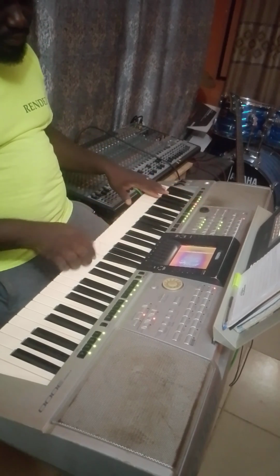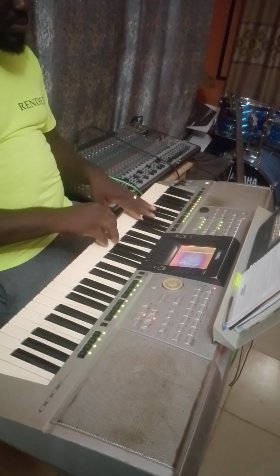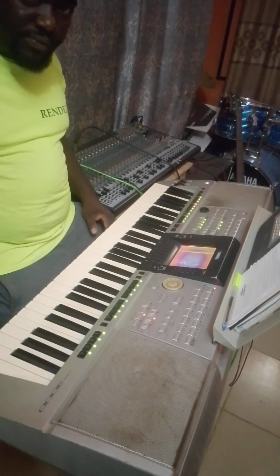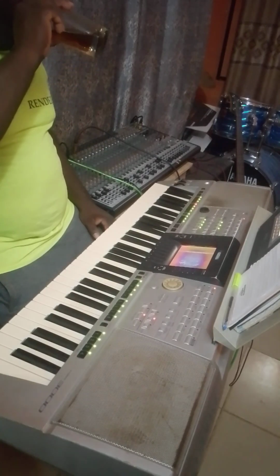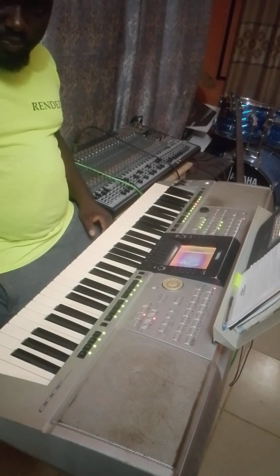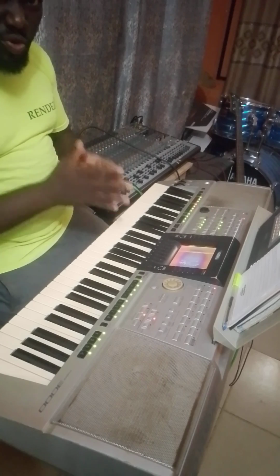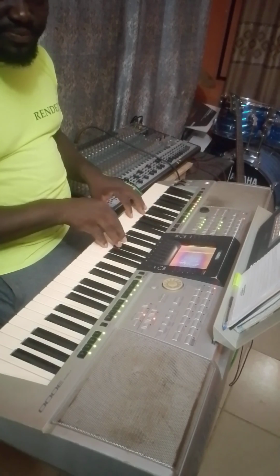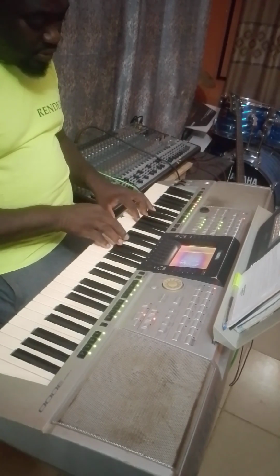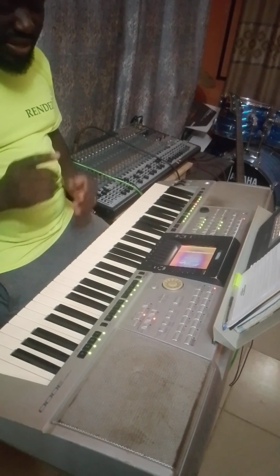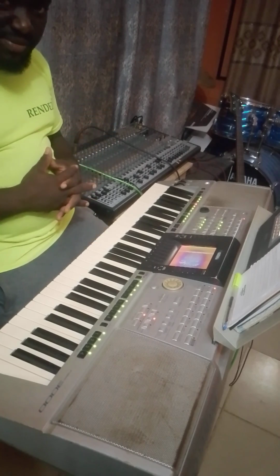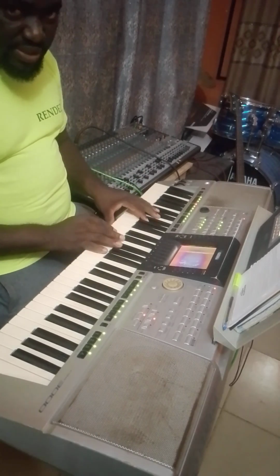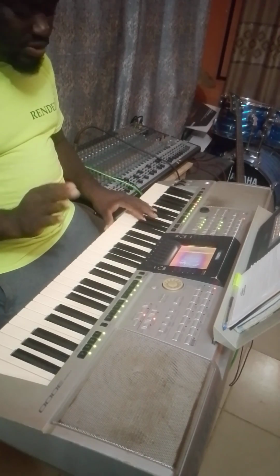Okay, so for today, we're going to be working on the key of C, basic chord progressions. But to understand chord progressions, you must first understand scale degrees. So that's your first assignment. Like I said, I'll give you some assignments within the class. So you know your major scale. It is safe to assume that you know your major scale.